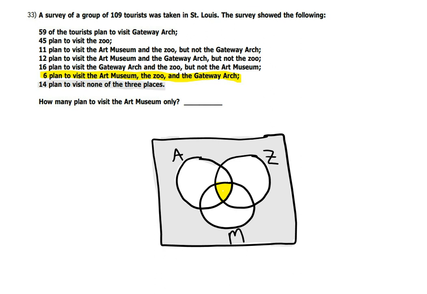And I highlighted that in yellow. And so where all three circles intersect is highlighted in yellow, and that is where your 6 people will go. And then right beneath that, I noticed it said 14 plan to visit none of those 3 places. So in a light gray color, I highlighted all outside of the circles, and that is where the 14 people would be.